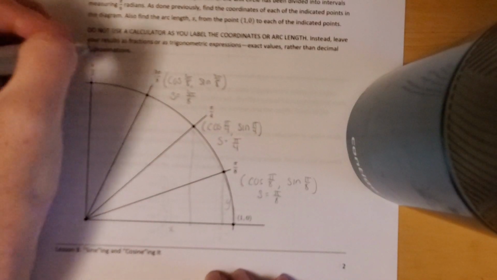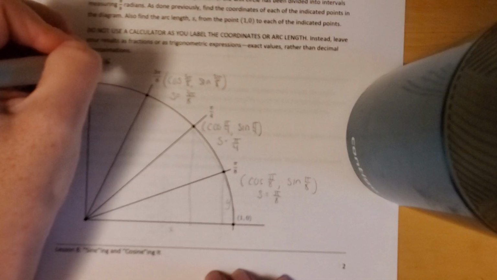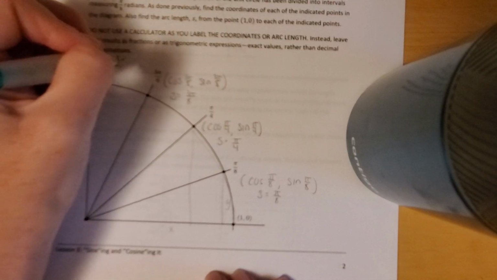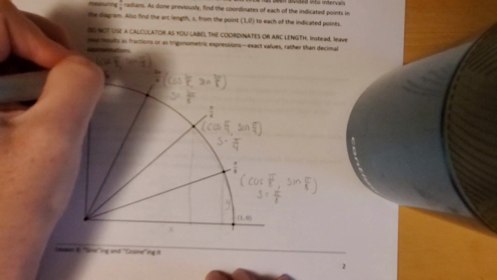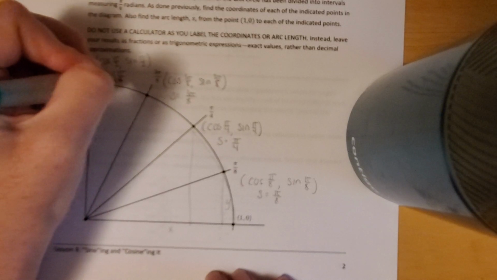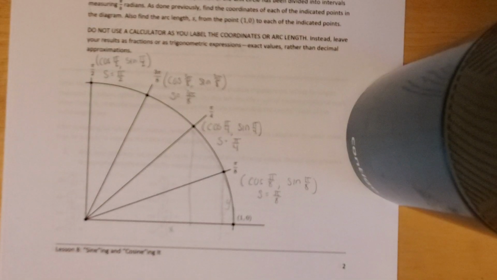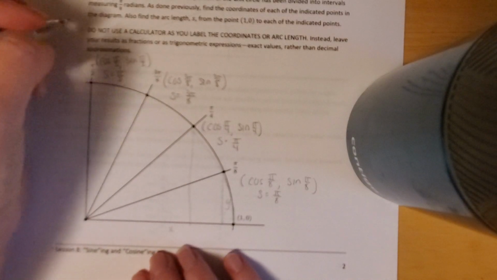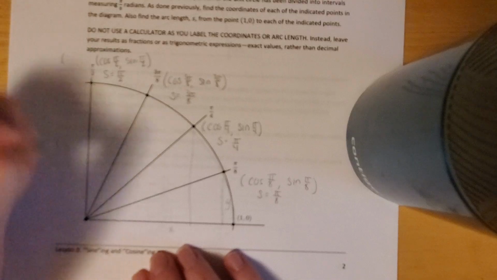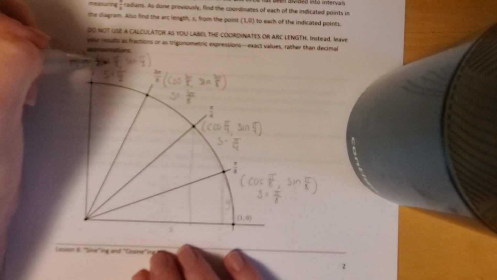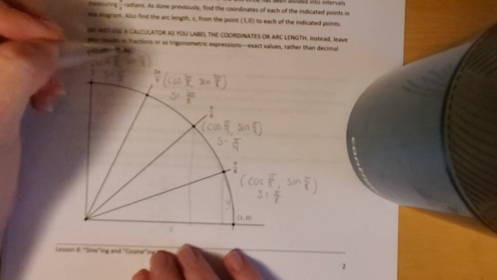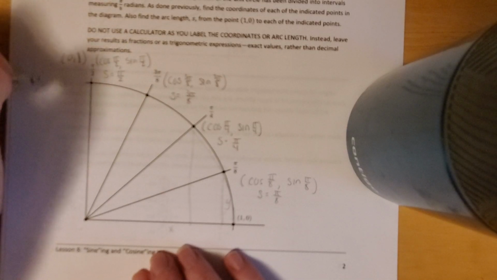And then we can go to here, and again, it'd be cosine of pi over 2, sine of pi over 2, and then the arc length is 1 times pi over 2, or pi over 2. And if we think about the coordinate here, it's over 0, up 1. So we can say the cosine of pi over 2 is 0, and the sine of pi over 2 is 1.